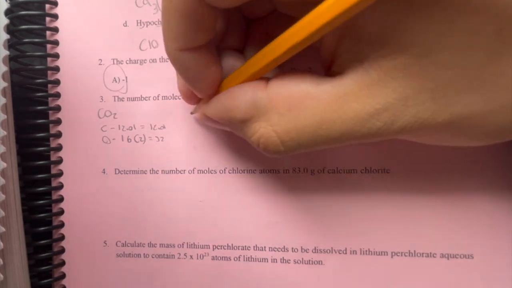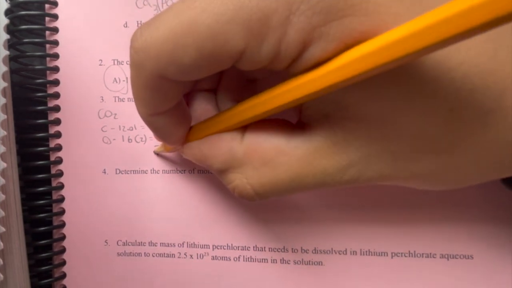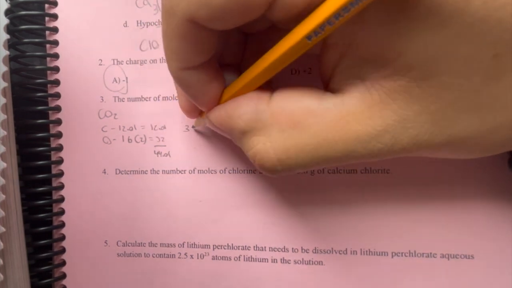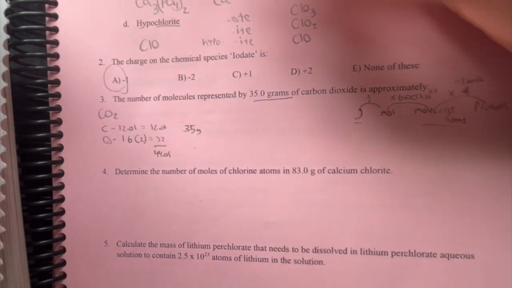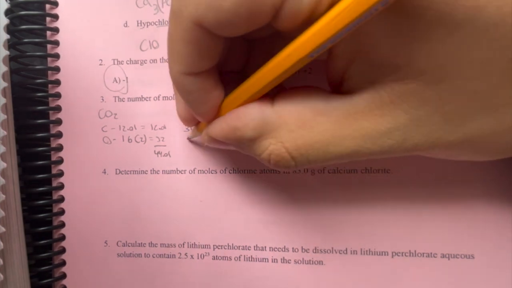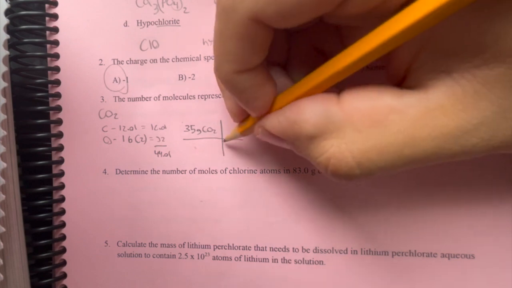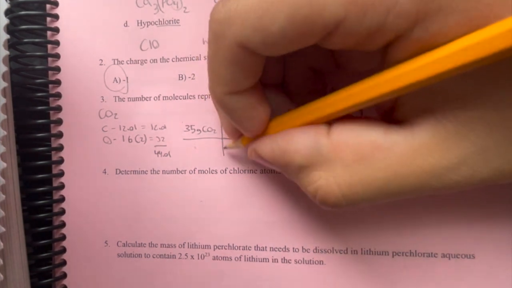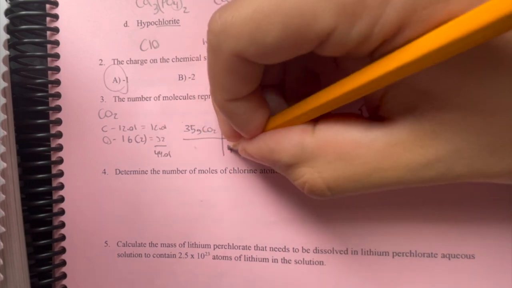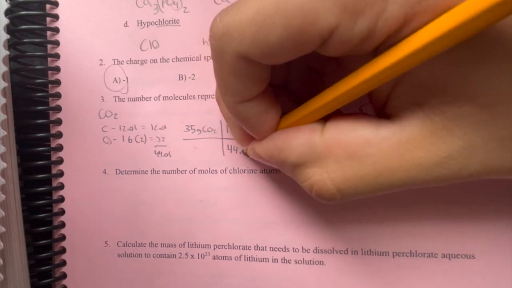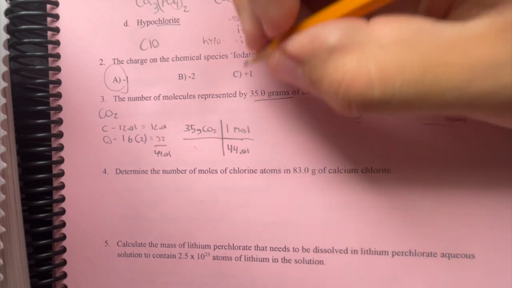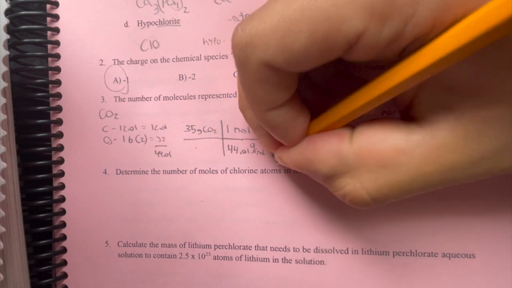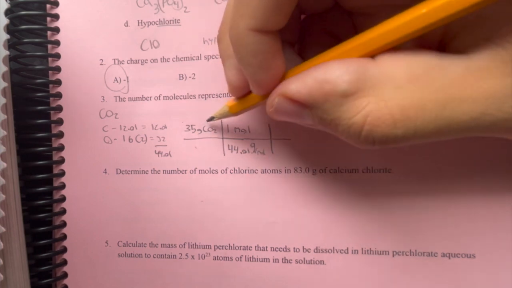So we add those up, we get 44.01. So then all we do, right, it's 35 grams of carbon dioxide. So we want 1 mole of carbon dioxide. So then we divide by the molar mass, 44.01 grams per mole. Okay, so this would give us our moles of carbon dioxide.